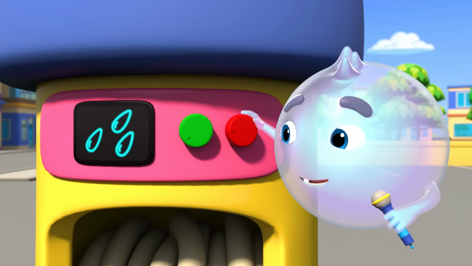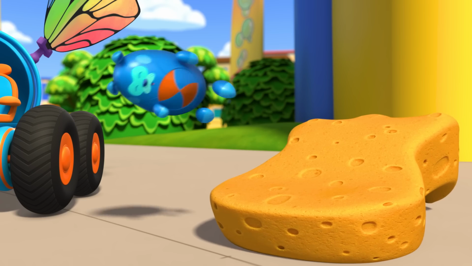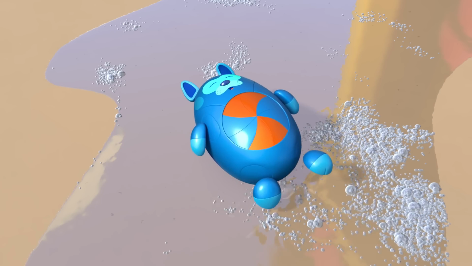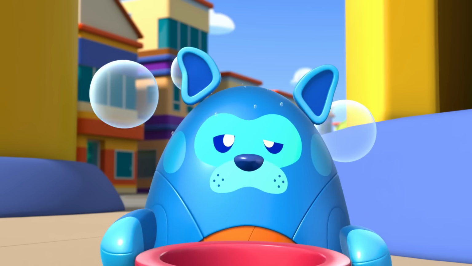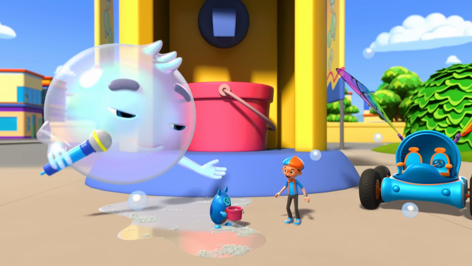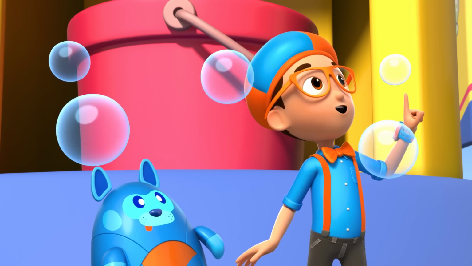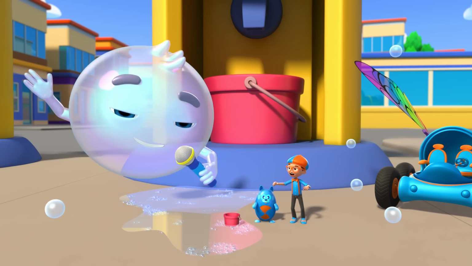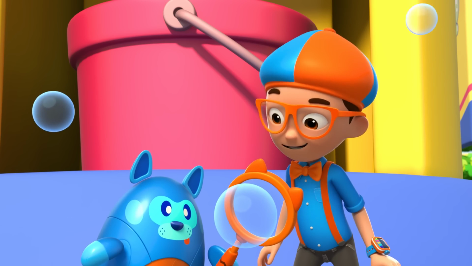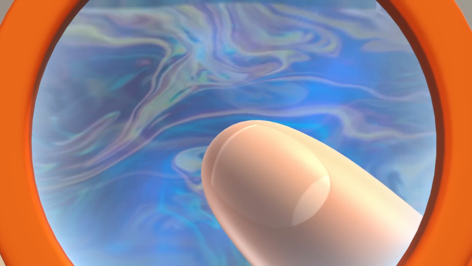The first step is to get water. Then we need some soap to mix with it. And shoo-ba-dee-doo-boop. Voila! You make bubbles! And look how they float! Us bubbles can float like that because we're just air that's trapped inside a thin layer of soapy water. Whoa!